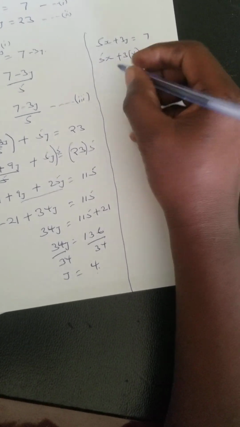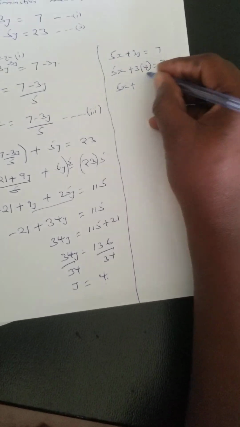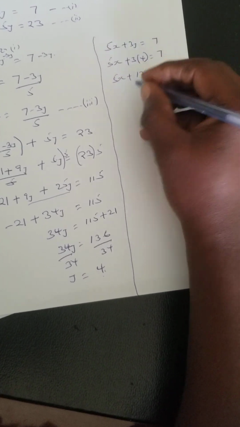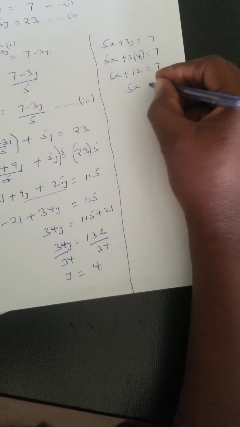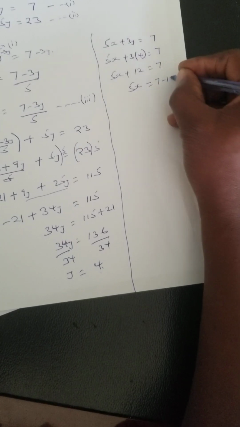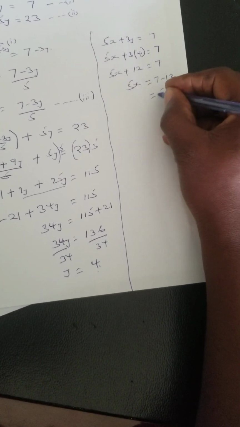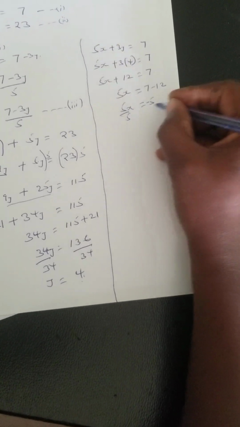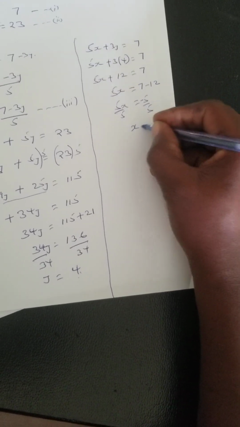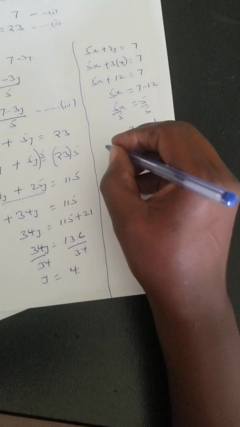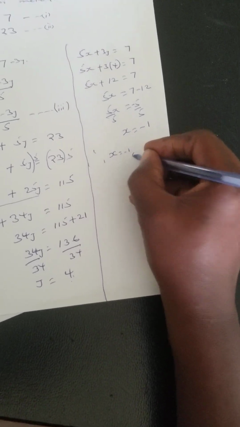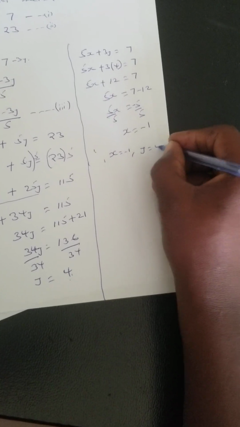Now 5x plus 12 is equal to 7. If you take 12 to the other side, it will be negative, so 5x is equal to 7 minus 12, which is equal to negative 5. If we divide both sides by 5, you will get x is equal to negative 1. Therefore, our values will be x is equal to negative 1 and y is equal to 4.